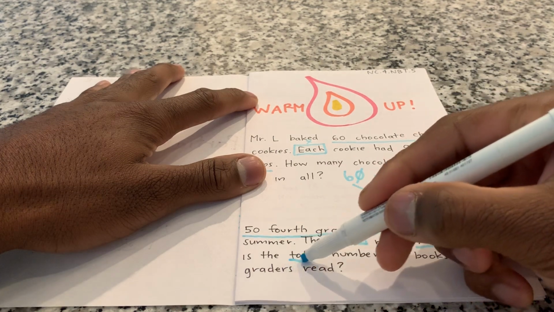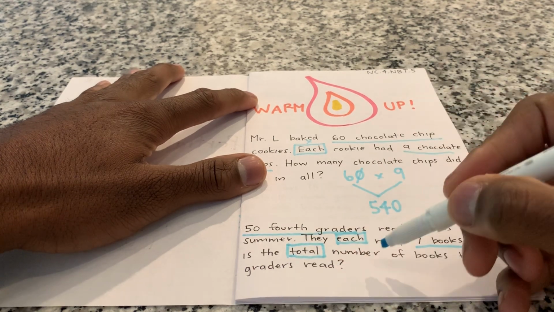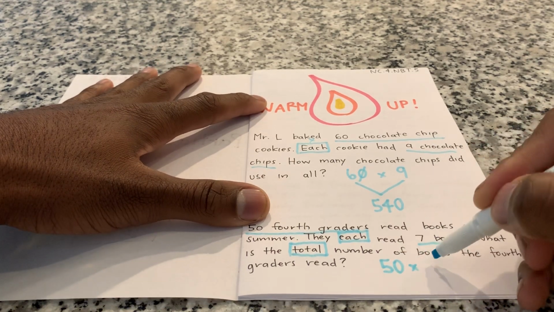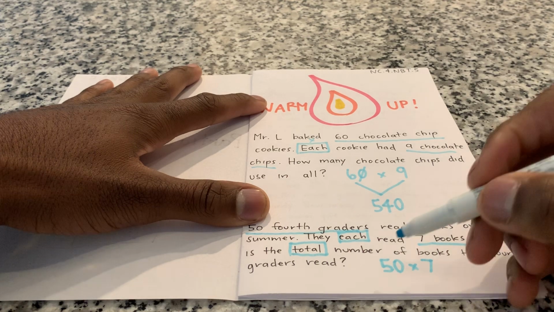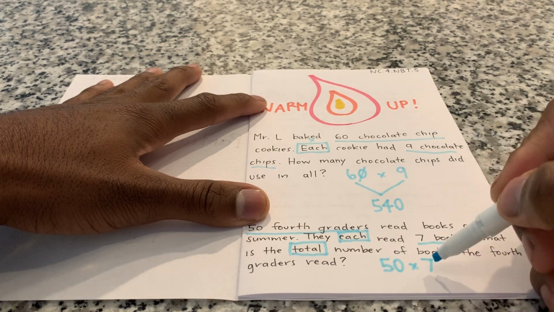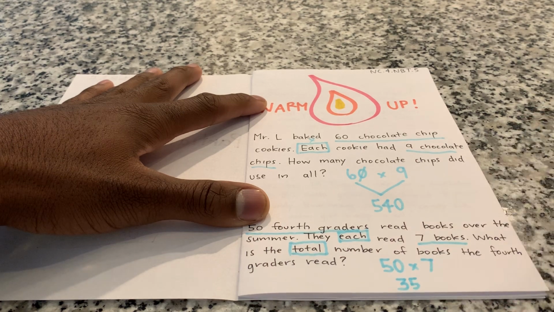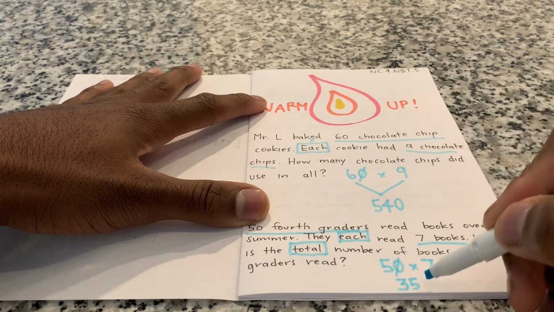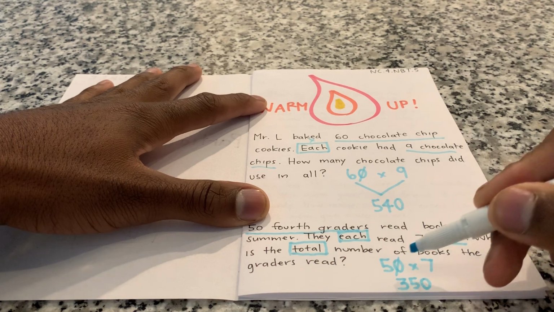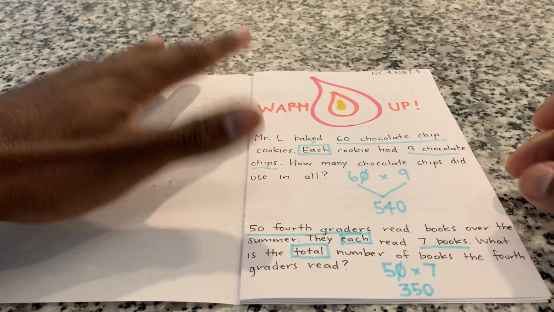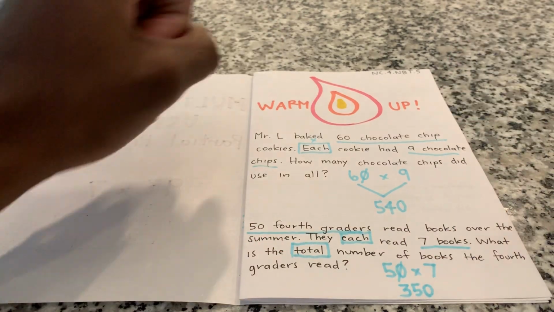However, we want to find the total number, and it might be even more efficient for us to just say 50 times 7. Remember, our basic fact here is 5 times 7, and we know that 5 times 7 is 35. Make it 10 times larger by adding that 0 onto the end. This was just a quick warm-up, a quick review. Let's get into our lesson for the day.